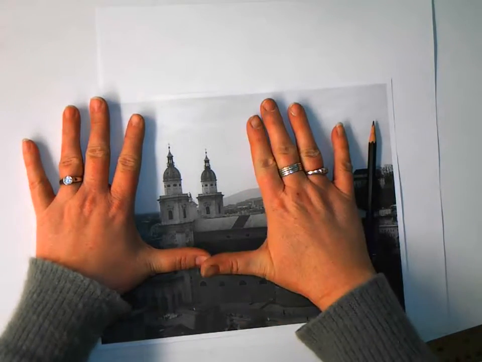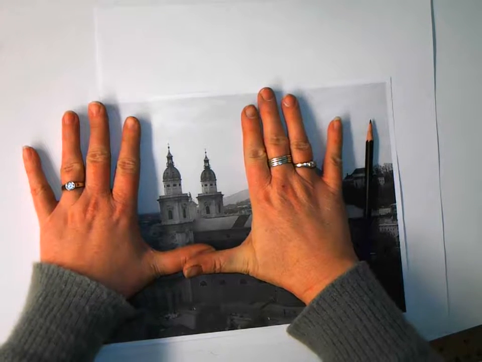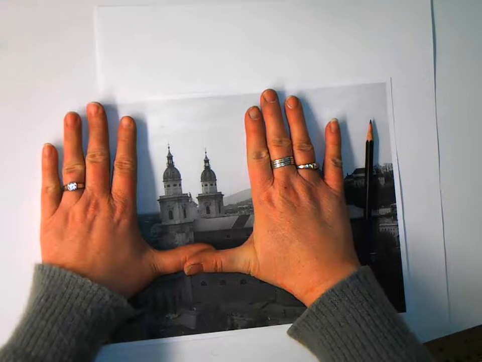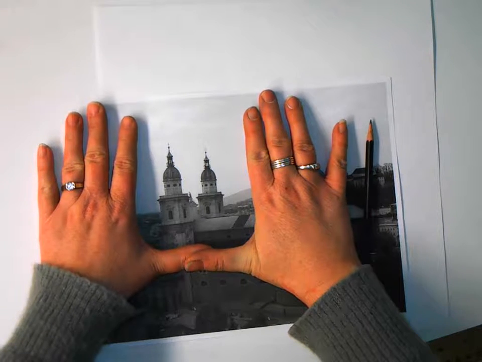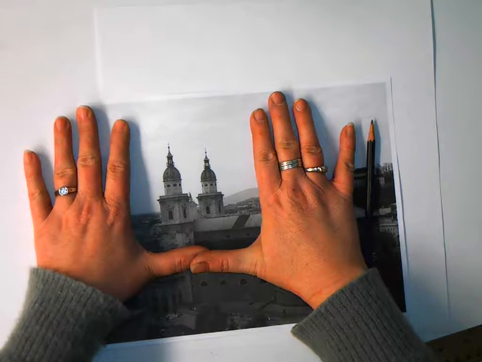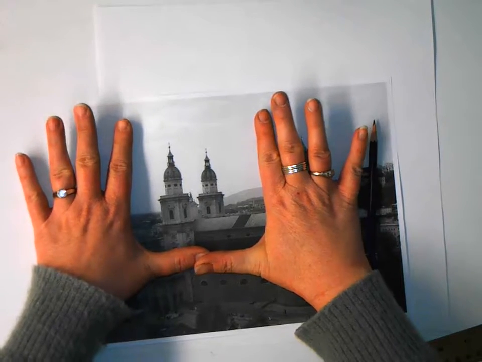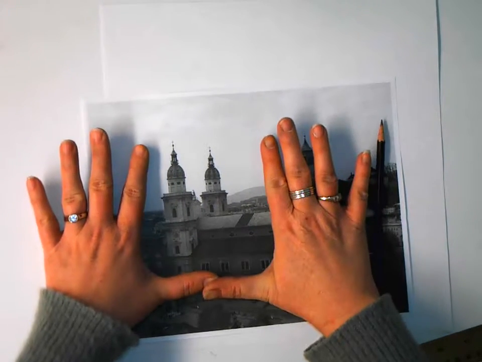So remember, I'm thinking about a square. So I'm going to hold my fingers like this in a double L, from the tops of my fingers to the inside here. I've made a kind of large square viewfinder.